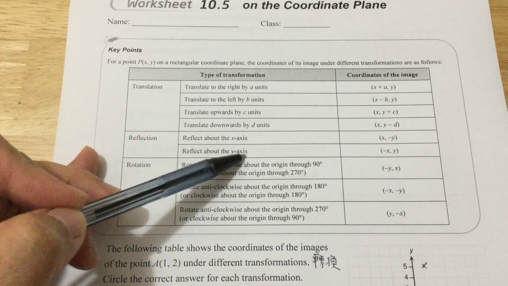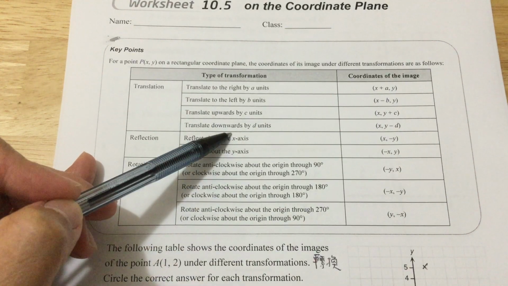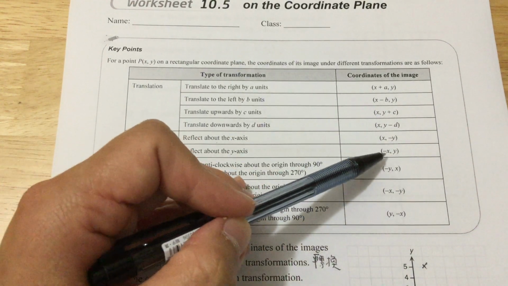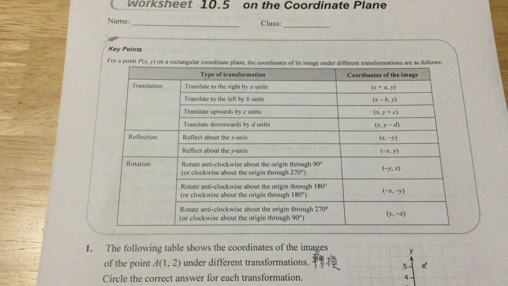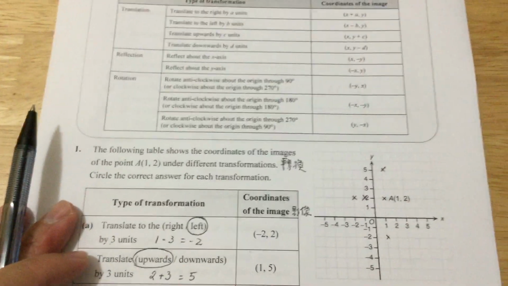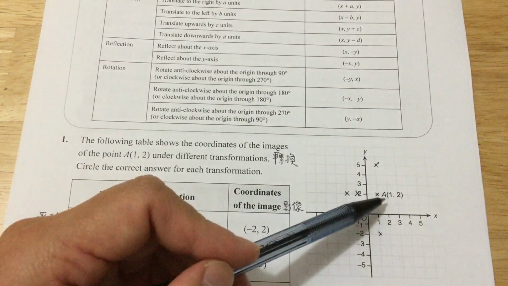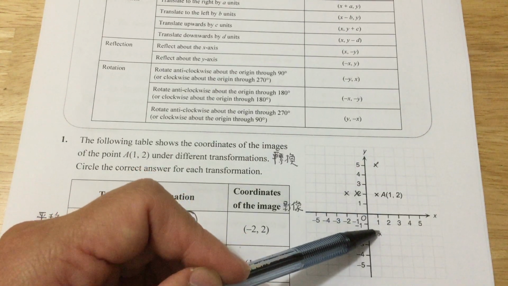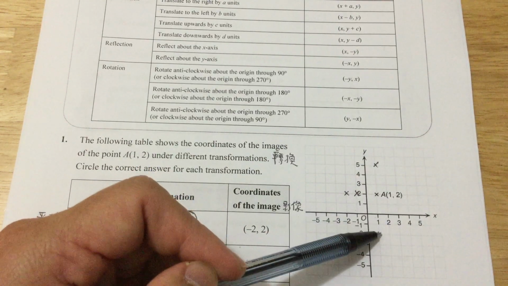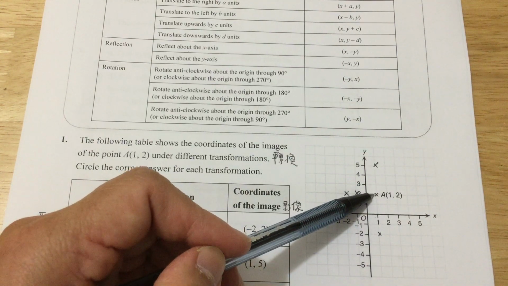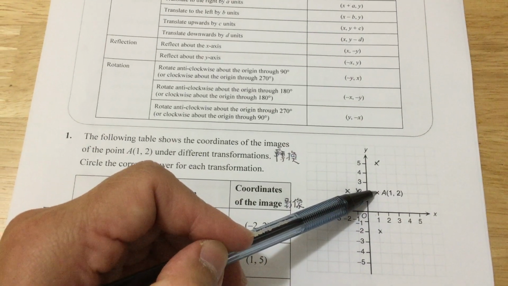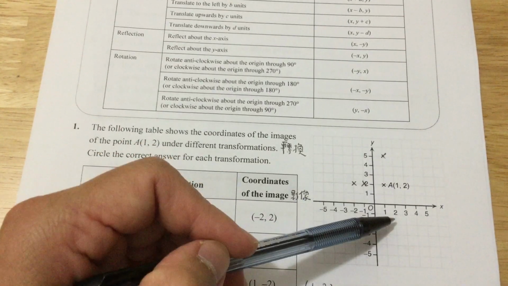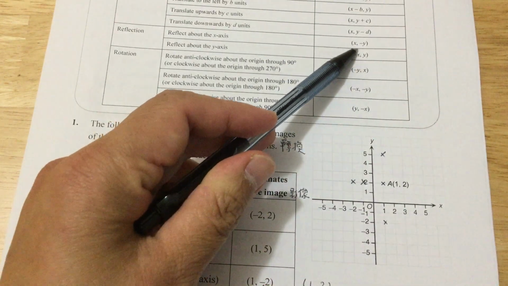And if you reflect along the y-axis, you will get the negative sign of the x coordinate. It is obvious, because if you reflect along the x-axis, you are changing the position from upward to downward or from downward to upward. That means it changes the y coordinate.